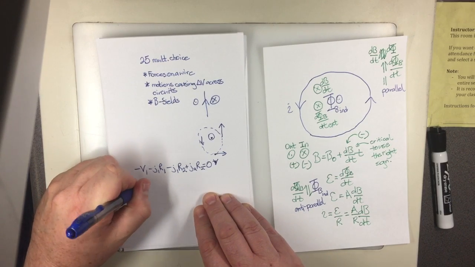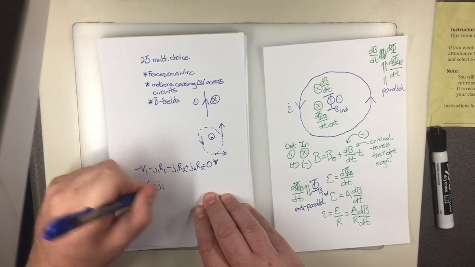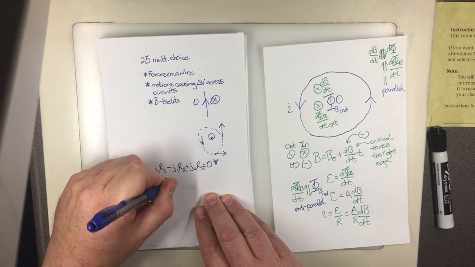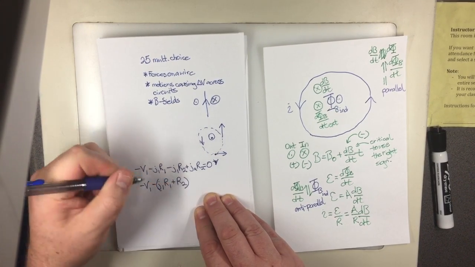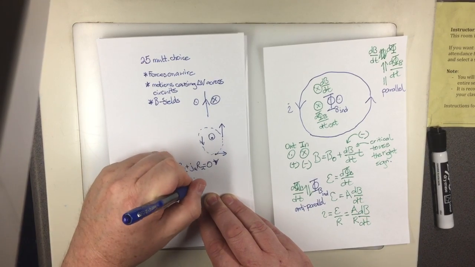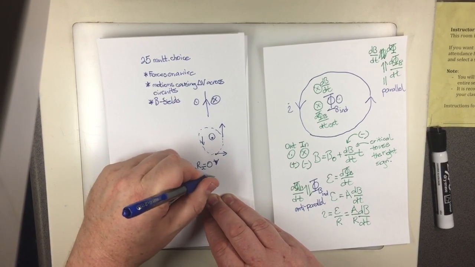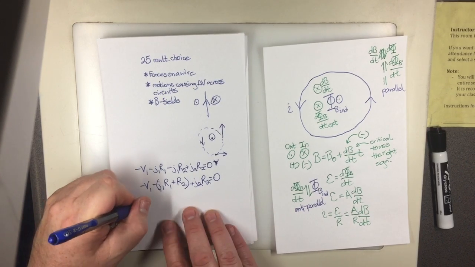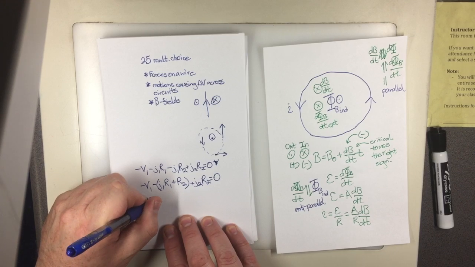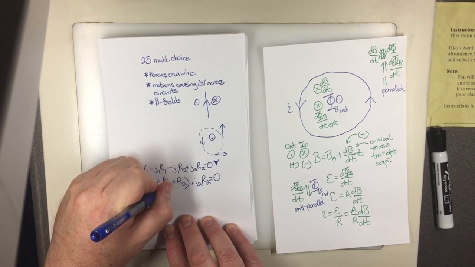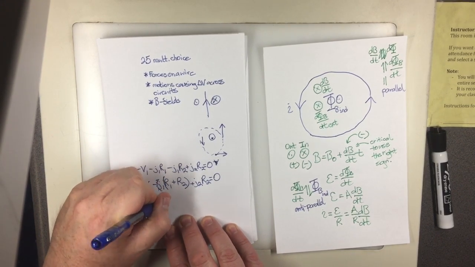Factor out common. You get this, plug in the values, minus 20. The parentheses are there.